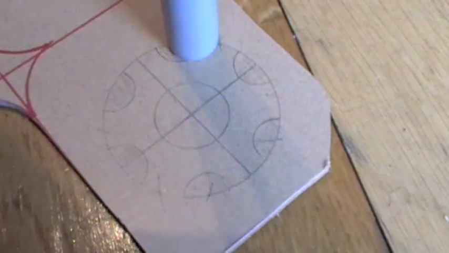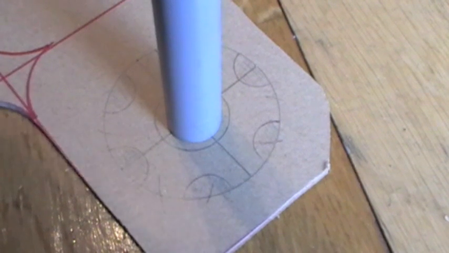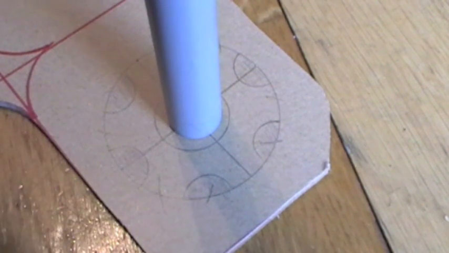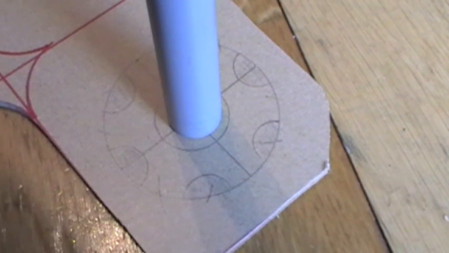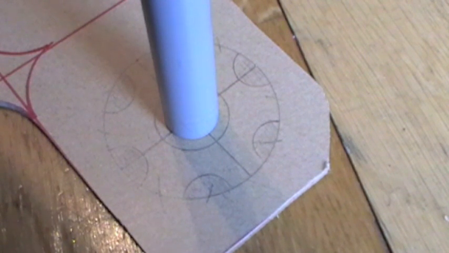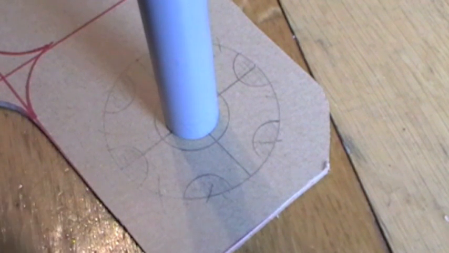That will fit inside them. So that's my wooden template that I can then reuse again and again for making that part out of the foam board. So I just need to cut that out.